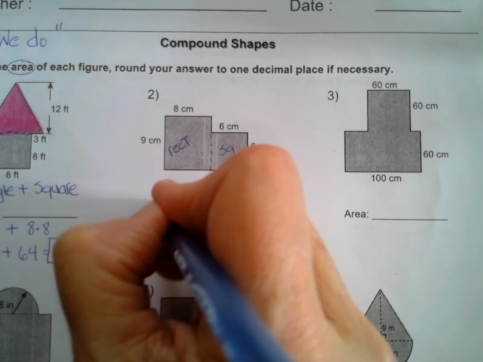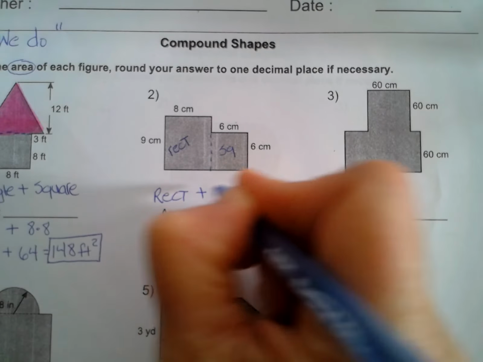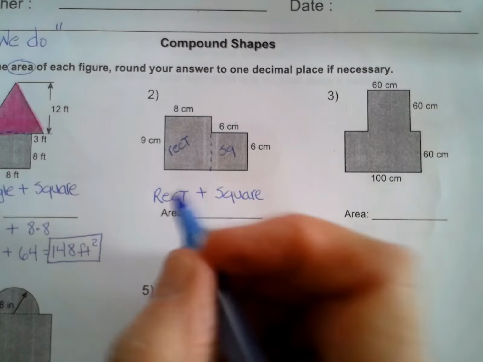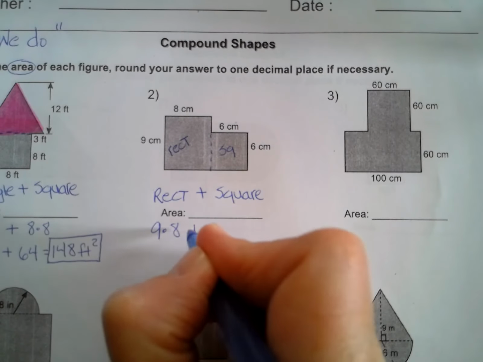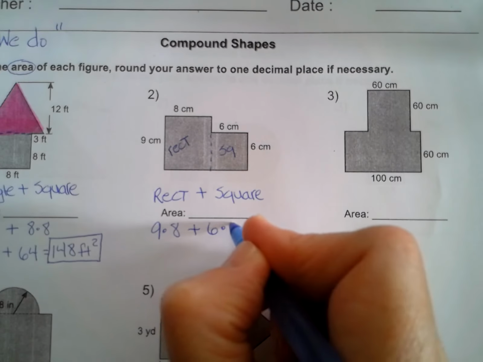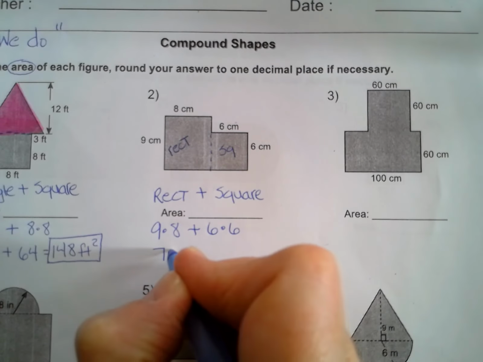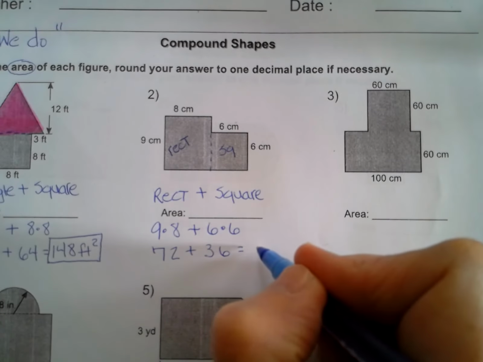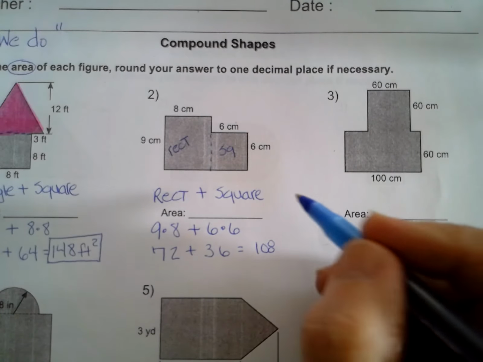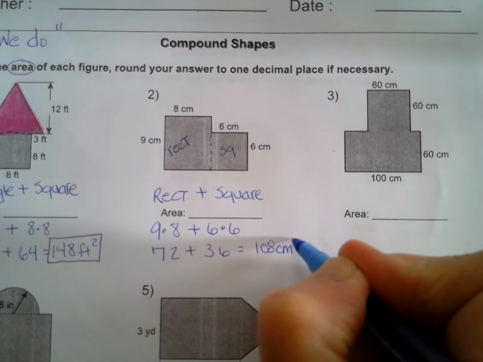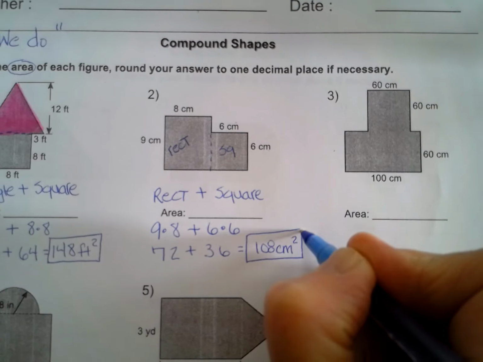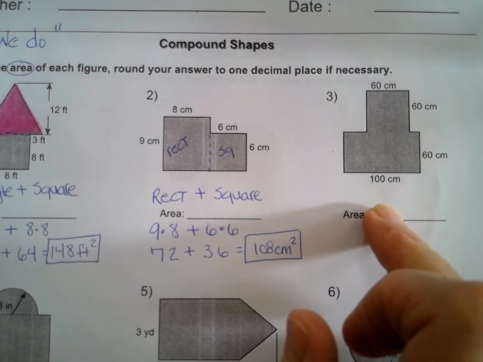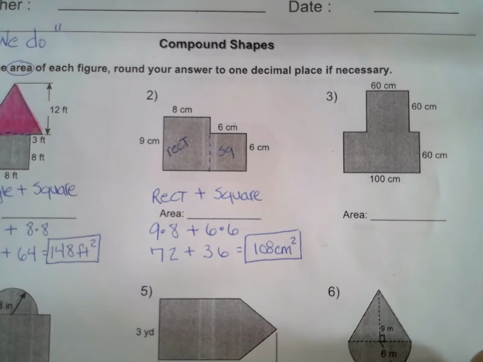All right, so we're going to do the area of the rectangle and add that to the area of the square. The area for the rectangle is going to be 9 times 8. For the square, it's going to be 6 times 6. 9 times 8 is 72. 6 times 6 is 36. And we get 108. And again, that's in units of squares, so that's going to be centimeters squared for this composite area. Okay. Now, if you want to practice, pause the video and do this one, and then when you resume, you can see if you got it right.